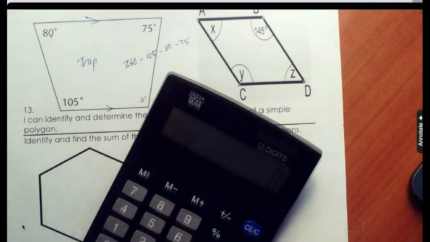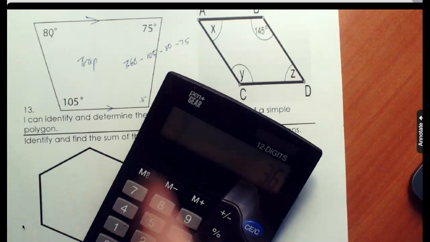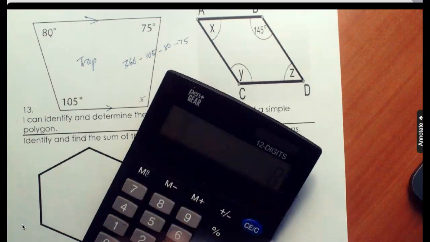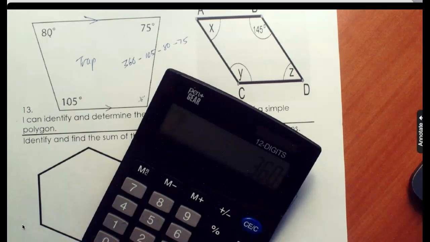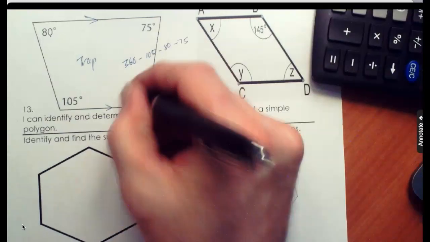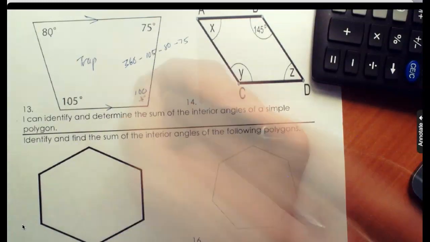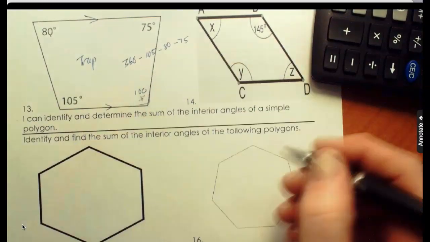Okay, I've got mine here. 360 minus the 105, minus the 80, minus the 75. I got 100. And that makes sense. It's an obtuse angle. So 100 degrees.